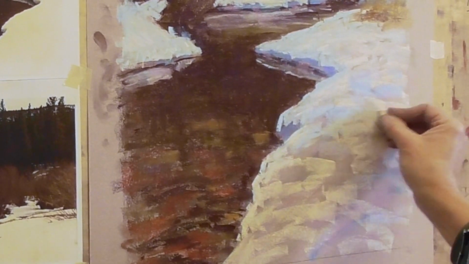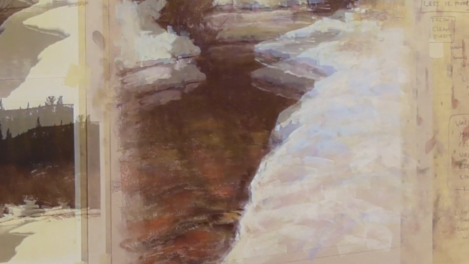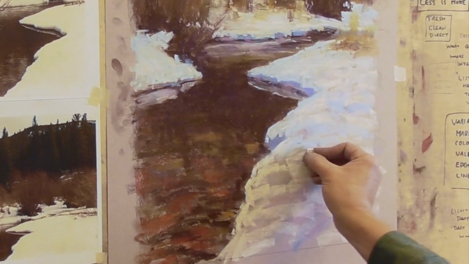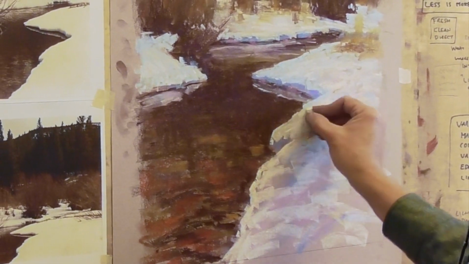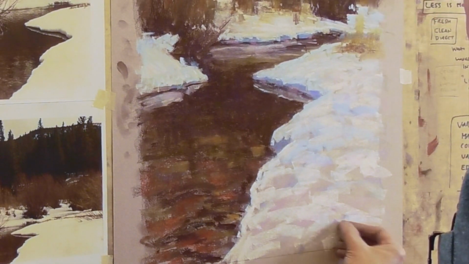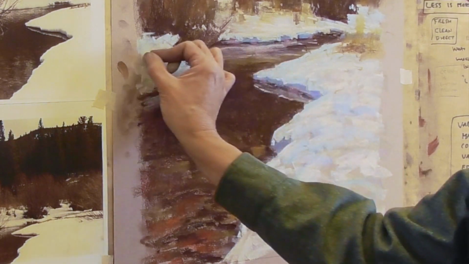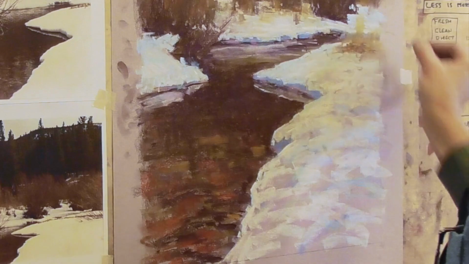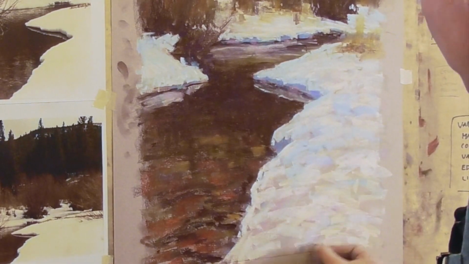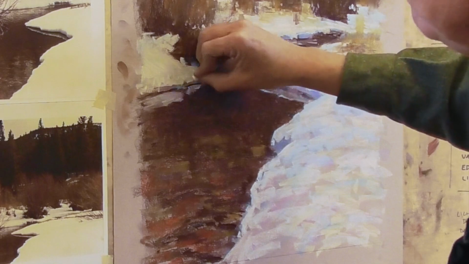This is definitely one of the fun parts of painting the winter scene, putting this beautiful pattern of snow down. It creates an instant contrast. By adding variety in the strokes, I want that feeling of depth in the snow.